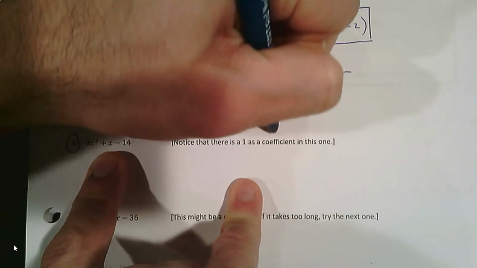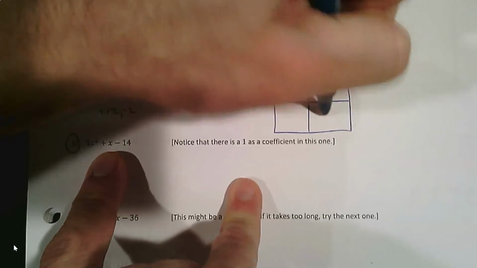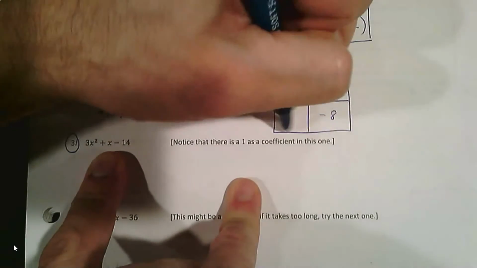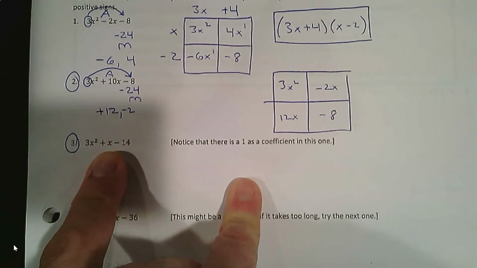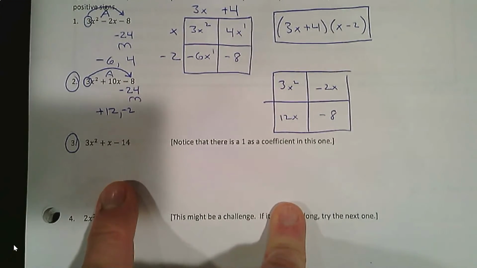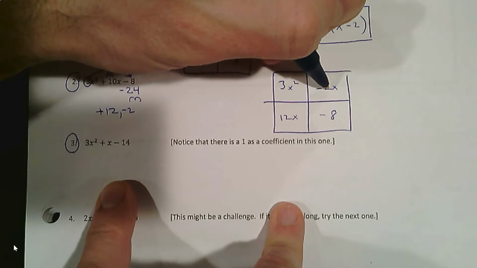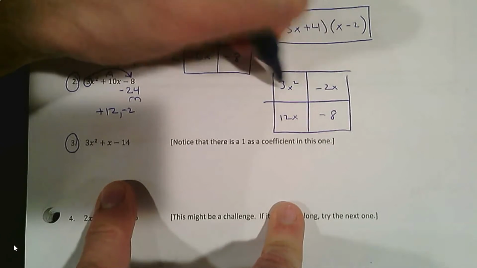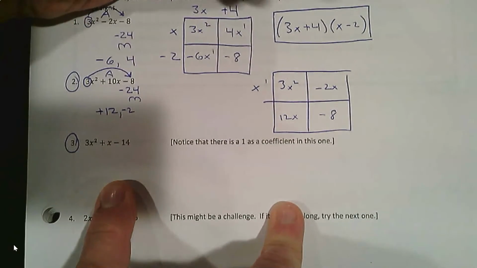All right, so here's our square. We have 3x squared. We have minus 8. Magic numbers 12x minus 2x. Greatest common factor, like I said, is a little more complex. 3 and 2. 2 is the smaller number. 3 is not divisible by 2, so they don't share any numeric greatest common factor.